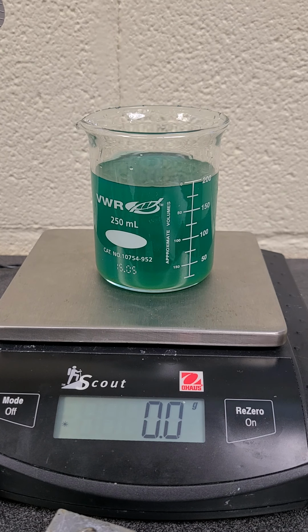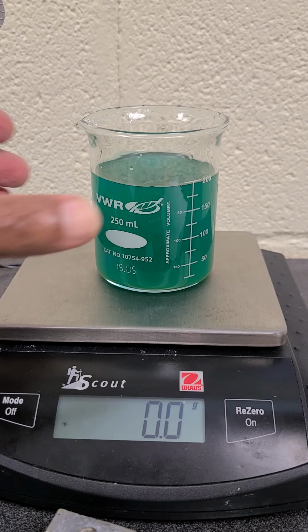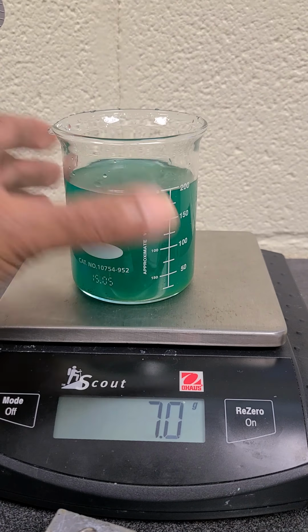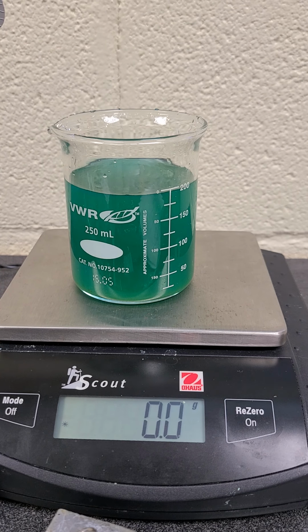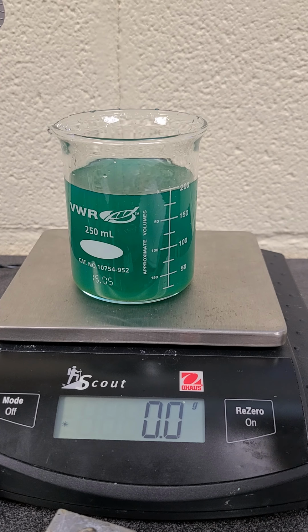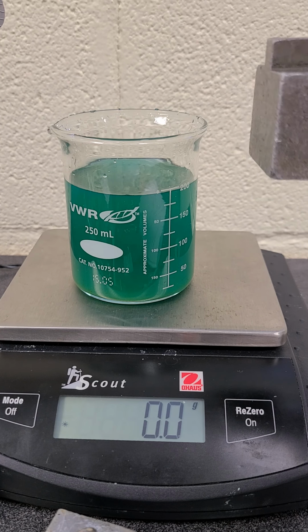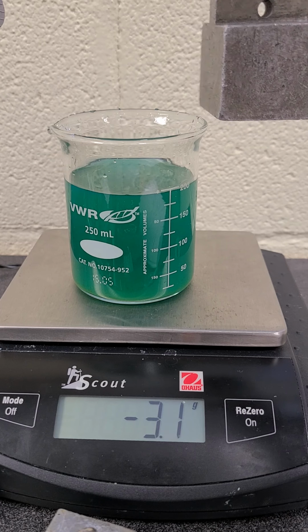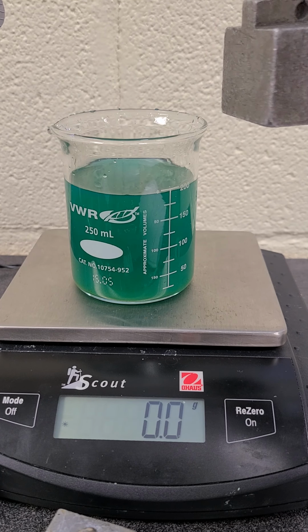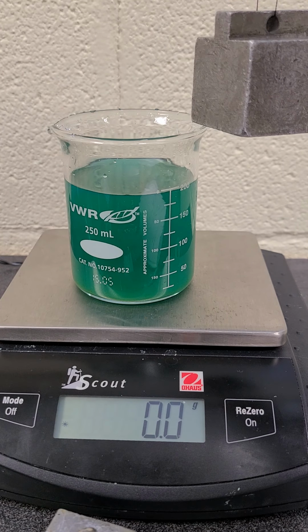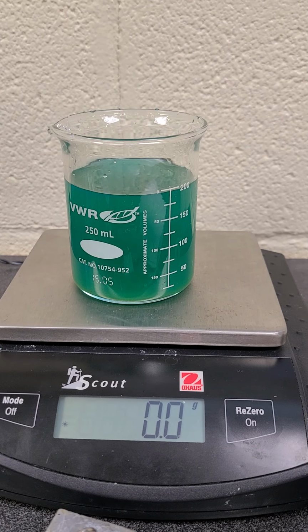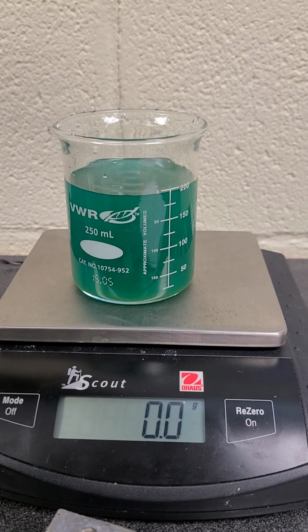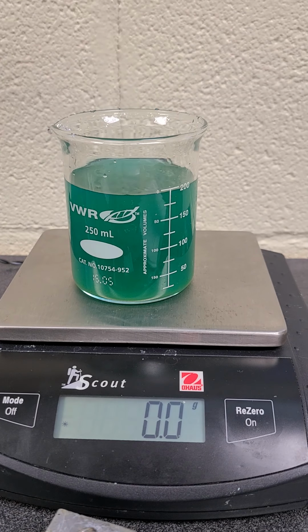What we're going to do is take the copper sulphate, put it on the scale, and of course we need to re-zero it, so it's 0 right now. Then I need to find the buoyant force in copper sulphate. So I need to hang this object and try to find the mass of displaced water, which will be the buoyant force anyway.